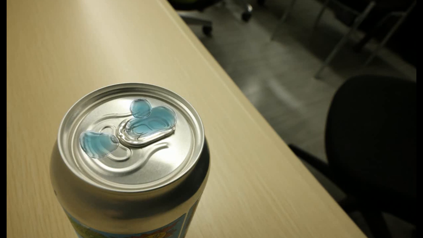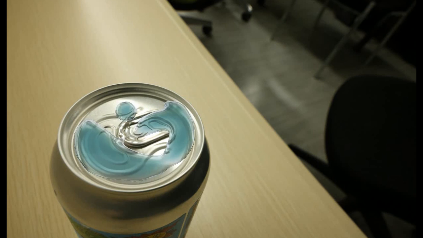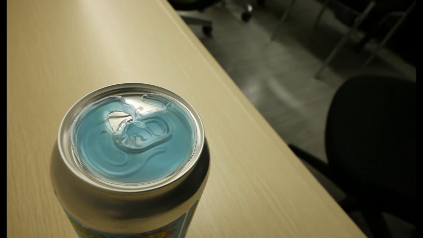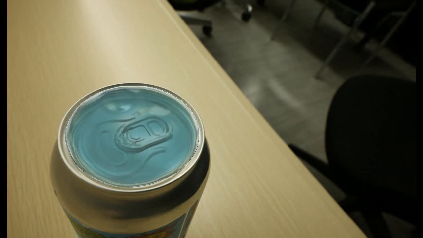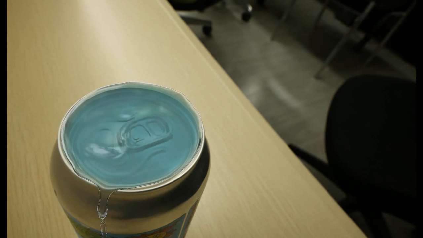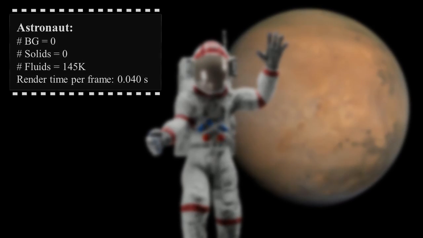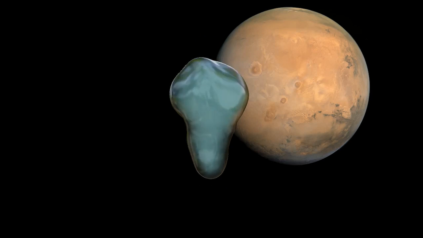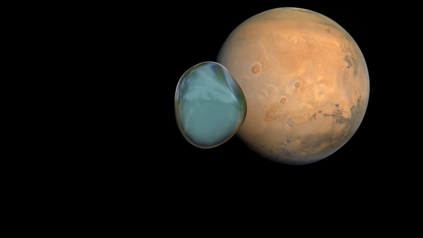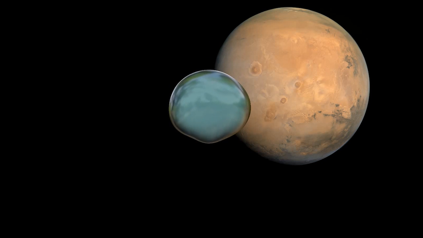Droplets of water fall on the surface of a soda can, coalesce due to surface tension, and gradually overflow. An astronaut in space is struck by the black magic of the Trisolarans, and is transformed into a water sphere.